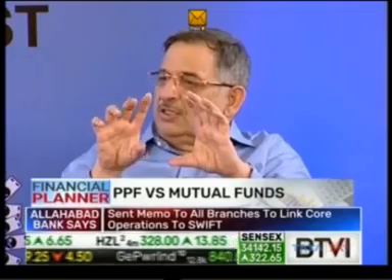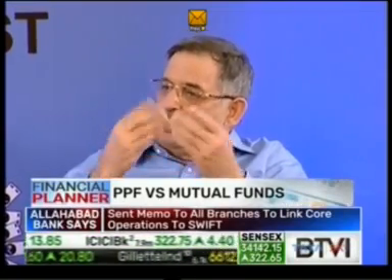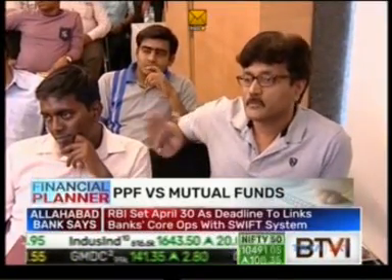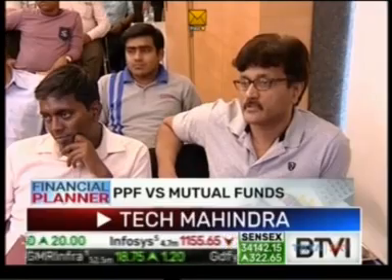But if your asset allocation is skewed, which means that you have less equity than you desire, then take out money from PPF and put it into equity. Maybe a partial amount. Well, if you have other liquidity to put into equity, then use that. Why would you want to take it out of PPF?